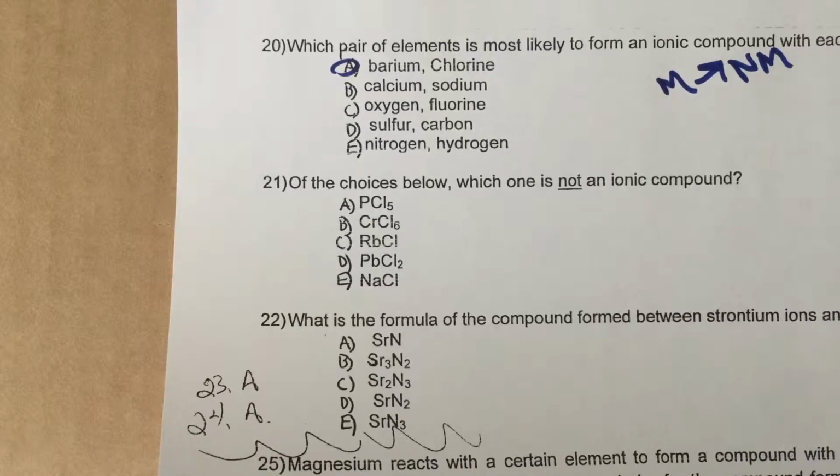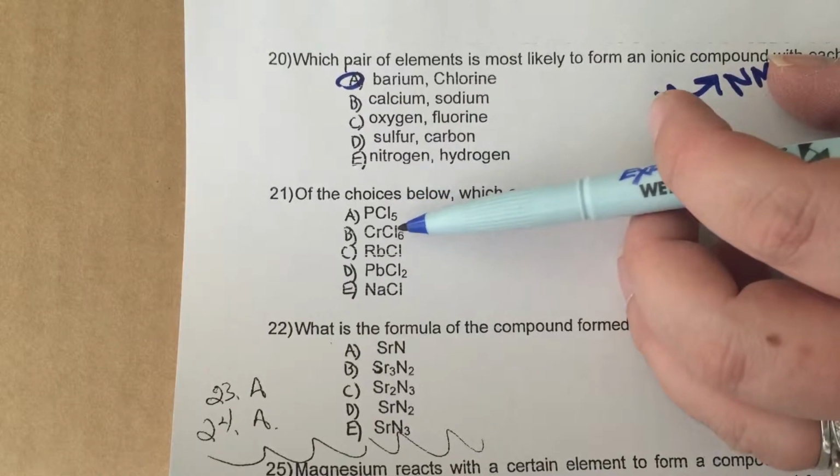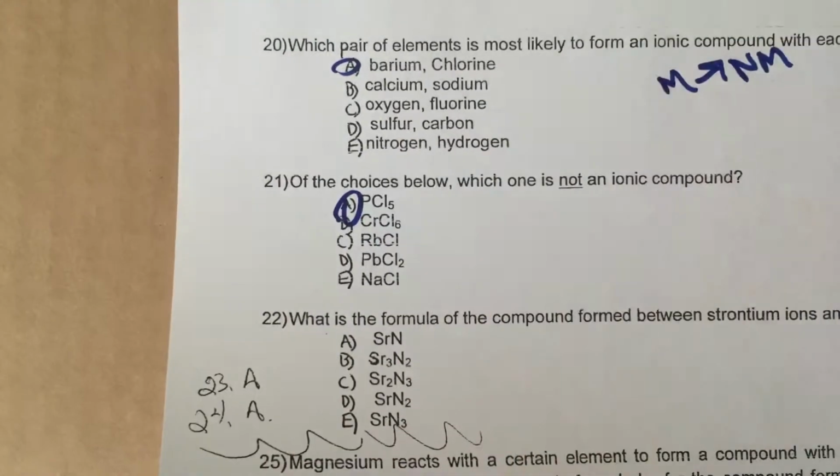Which one of the choices below is not an ionic compound? Okay, so we are looking for a non-metal to non-metal. And so we've got phosphorus and chlorine. Yes, it does. Check the other ones. Nope, nope, nope, nope, because those are all metals. Go ahead and go with letter A.